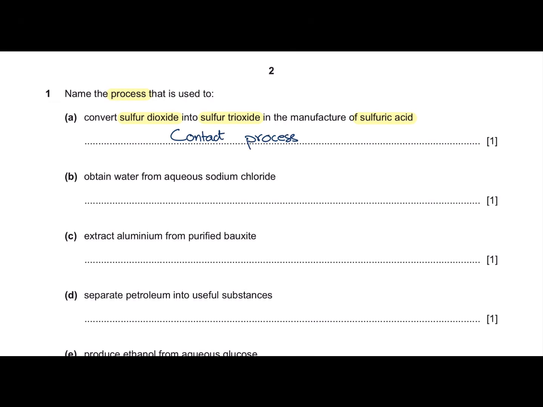Part B. Obtain water from aqueous sodium chloride. The process is known as distillation. Part C. Extract aluminium from purified bauxite. This is known as electrolysis.